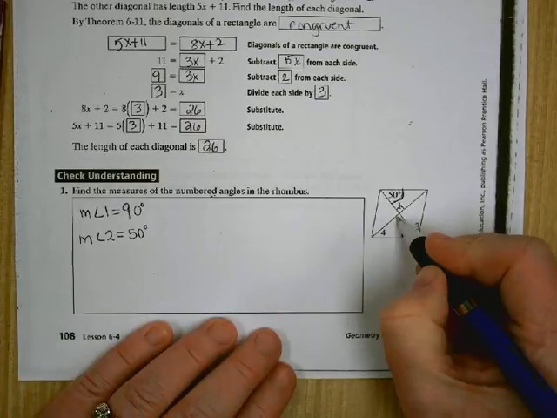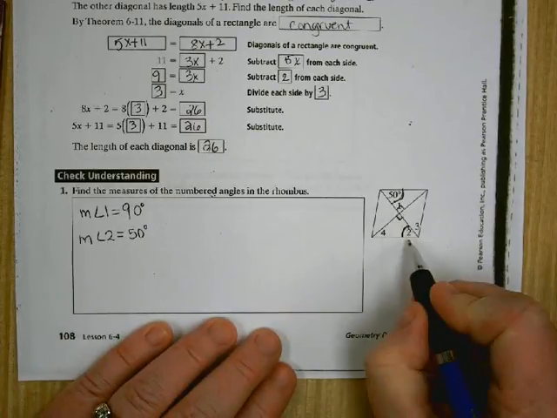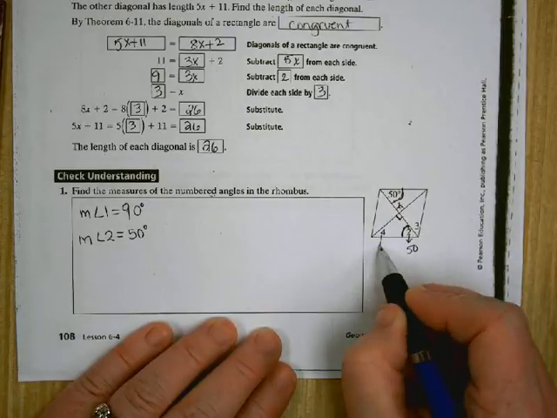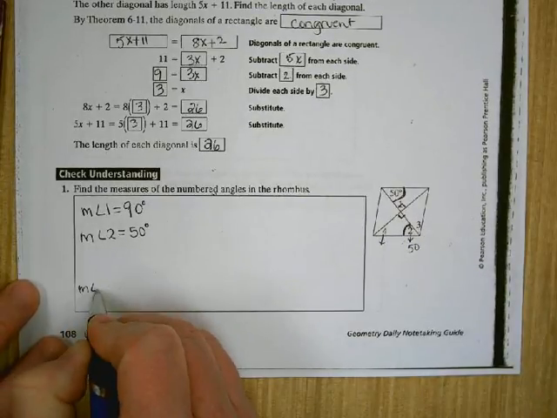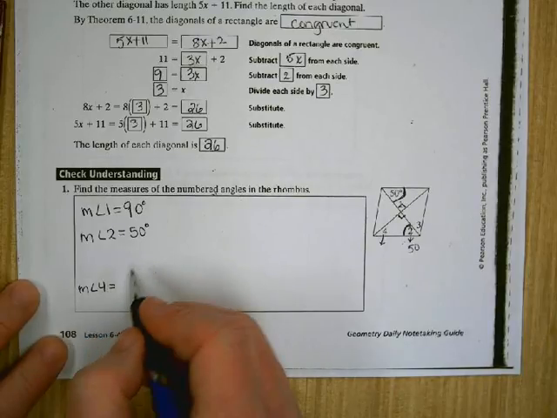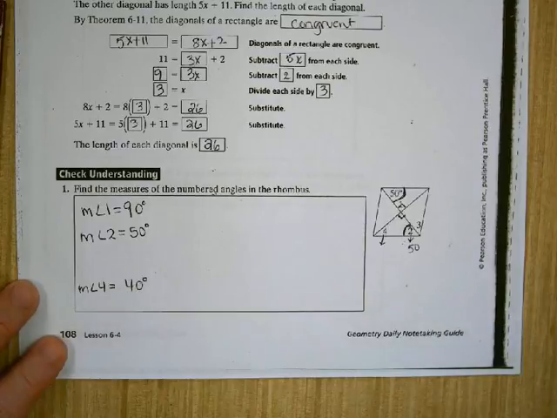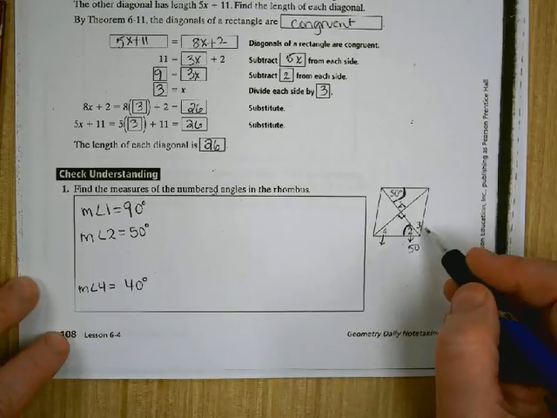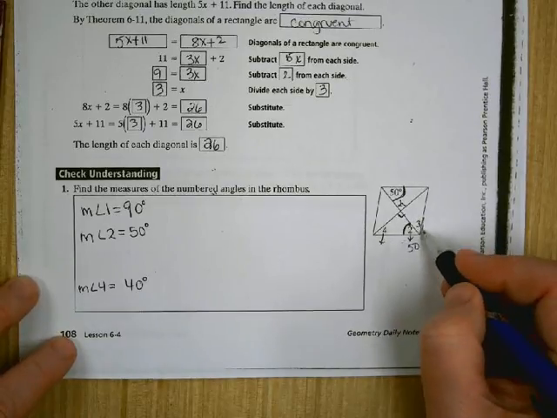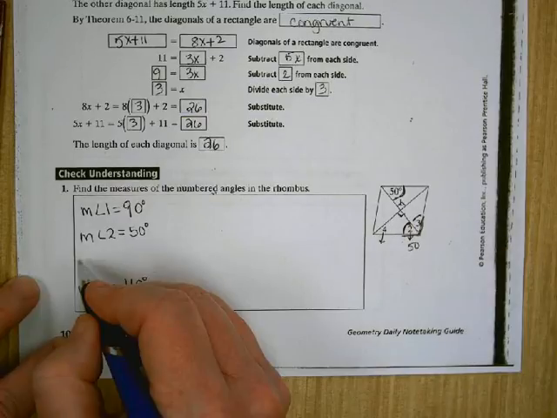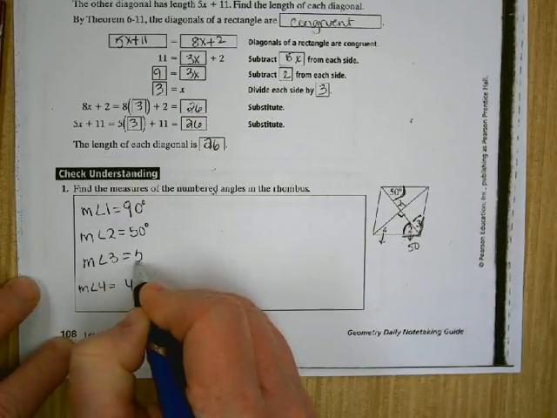This is also a right angle right here. So if this is 50 and this is 90, what does 4 have to be? 40. The diagonals of a rhombus bisect these angles right here. So if this is 50, angle 3 is also 50 degrees.